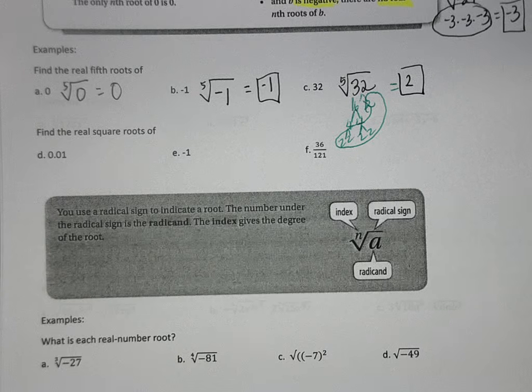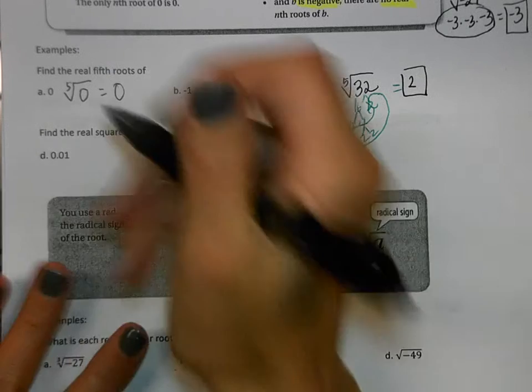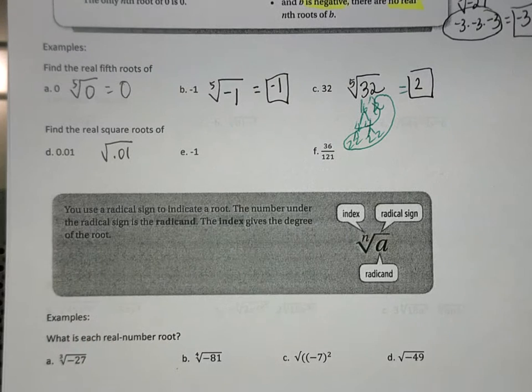Now it says find the real square roots of these numbers. If you're taking a square root, what's the index for the number? It's the root. A square root would mean what number? 2, right? So that means we are taking the square root of 0.01. If your index is 2, they don't write the 2. If it's anything other than 2, then they will write it.